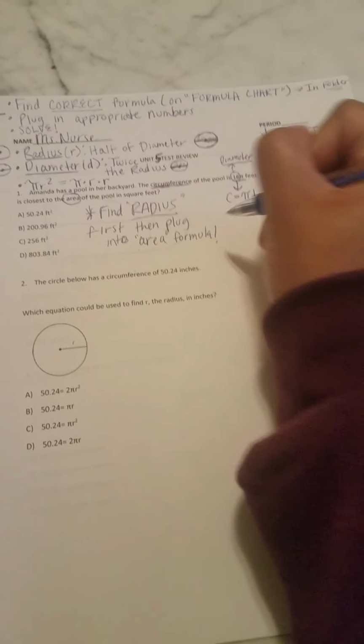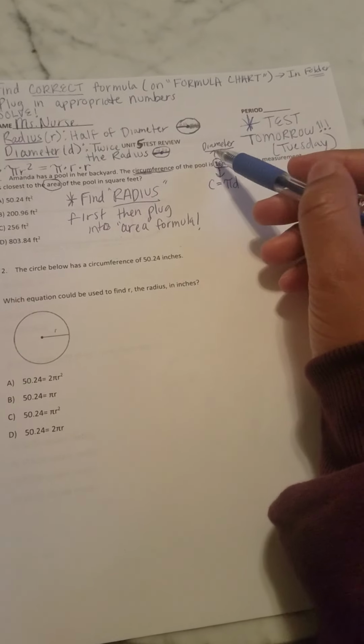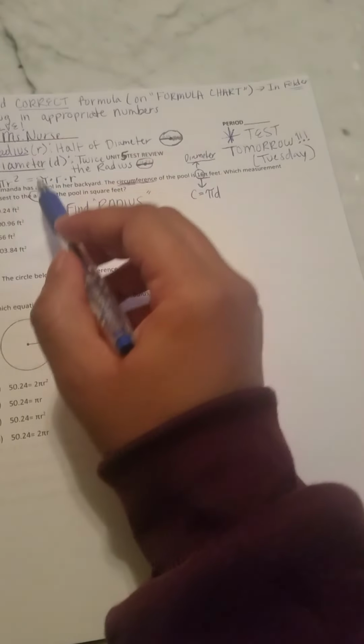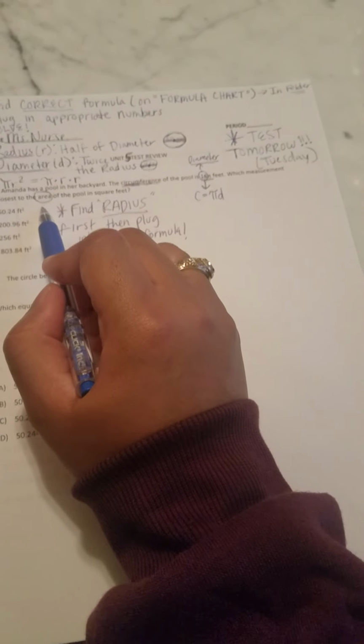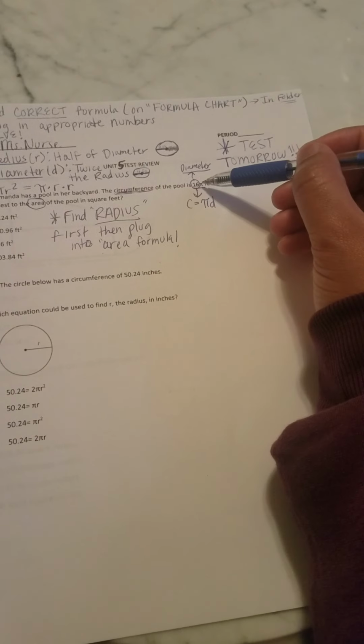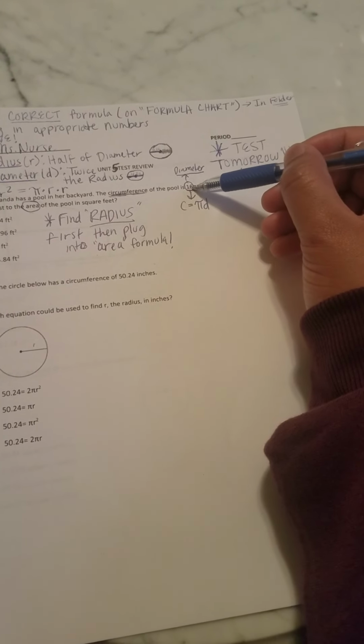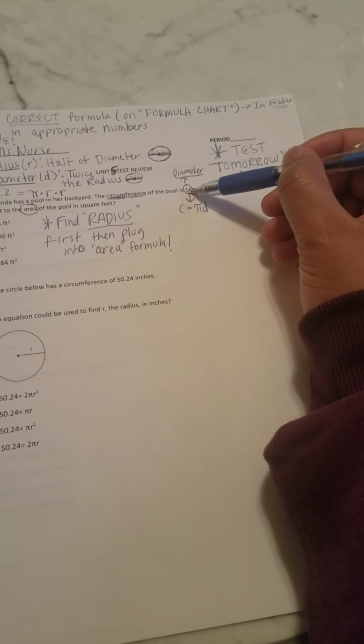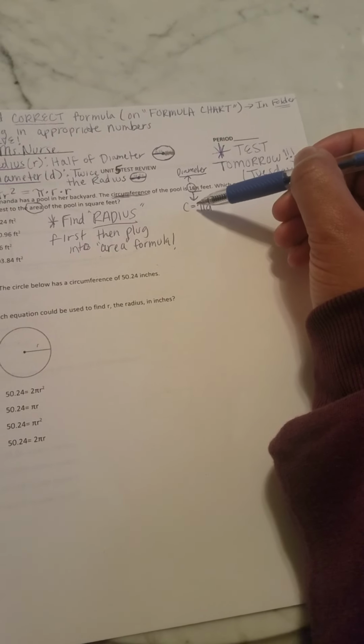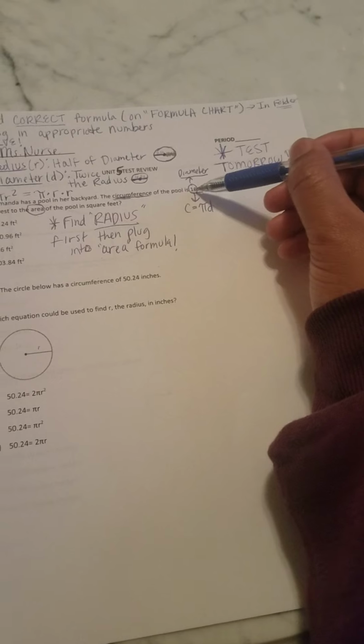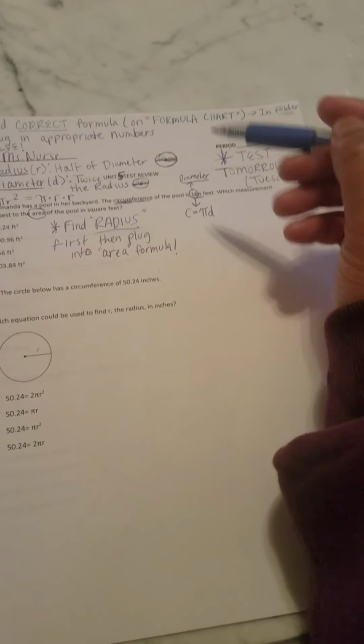Okay, so this is exactly what I'm going to do. I'm going to find the radius first using this, and then I'm going to plug that into the area for the circle, and I should get my answer. So, being that this is the diameter, I got to find the radius. Remember, the radius is half the diameter, so what I'm going to have to do is just divide this number that's with pi by 2 to find the radius.